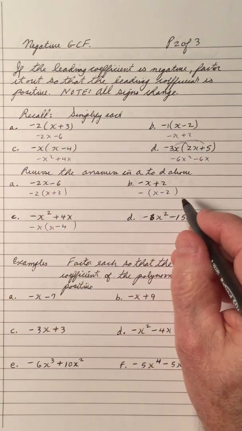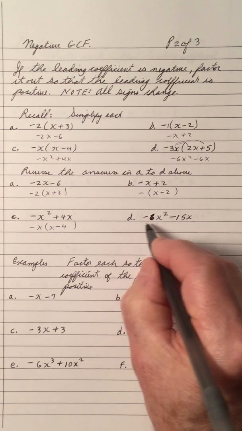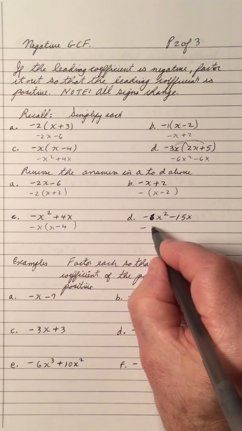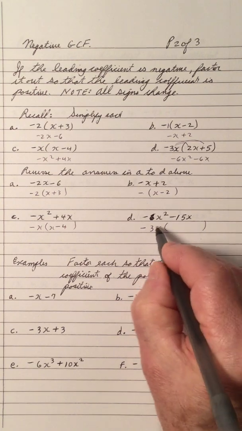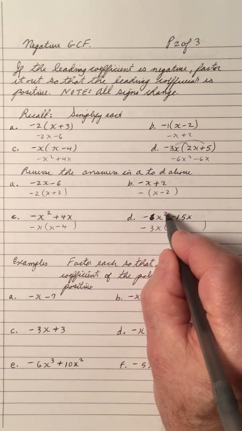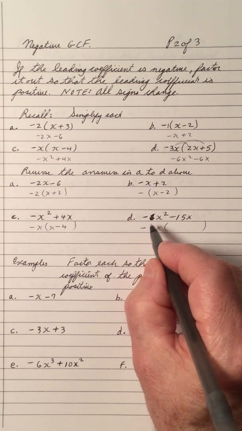And I have a negative 6, that's a 6 there. And so I have a negative, take it out, and the greatest common factor of 6 and 15 is a 3. And I have an x common, so there's the GCF. Because that's a negative leading coefficient in descending order of 2 and 1, I will remove the negative on the leading term.